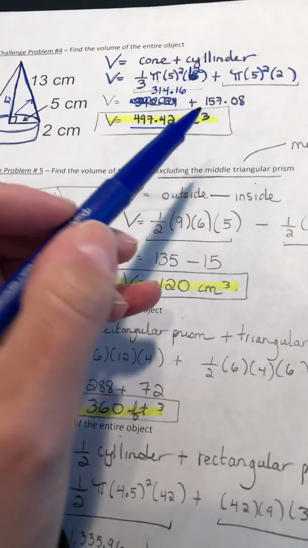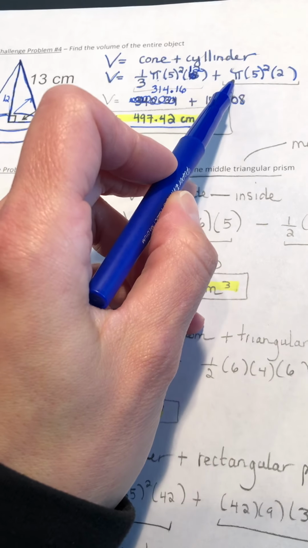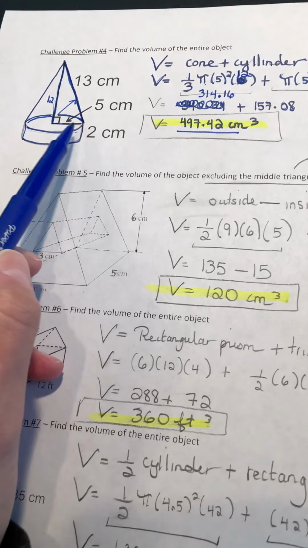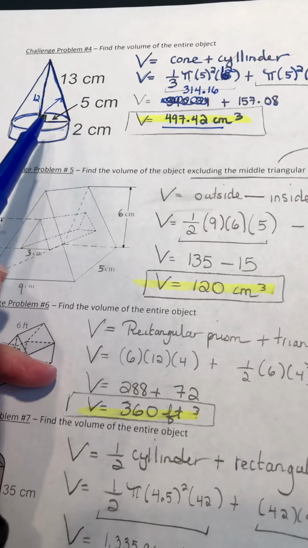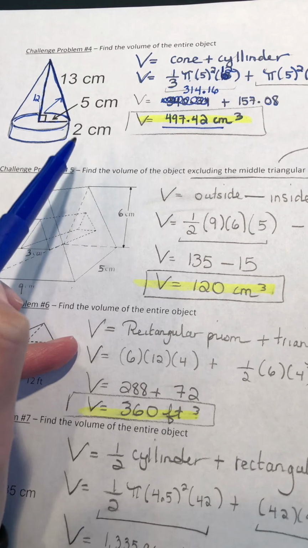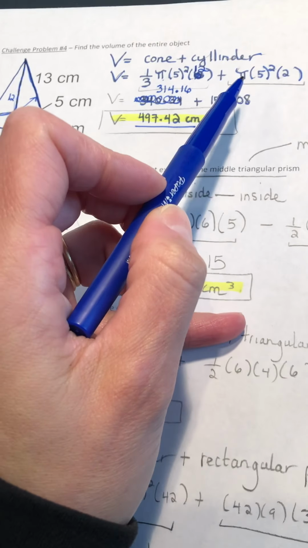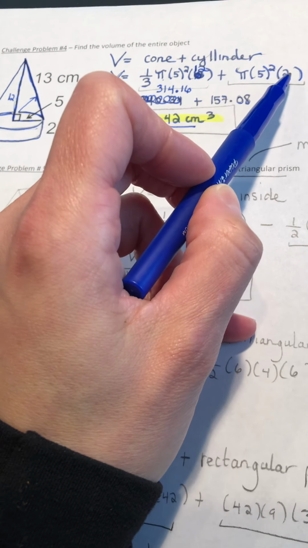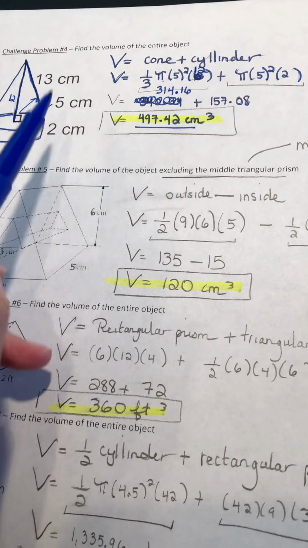Okay, now we're going to do the cylinder. Now the cylinder is going to be formula number 1. It does not come to a point, so it's going to be the area of the base times the height. So the base of the cylinder is a circle as well, pi r squared. The height of that cylinder is only 2 units.